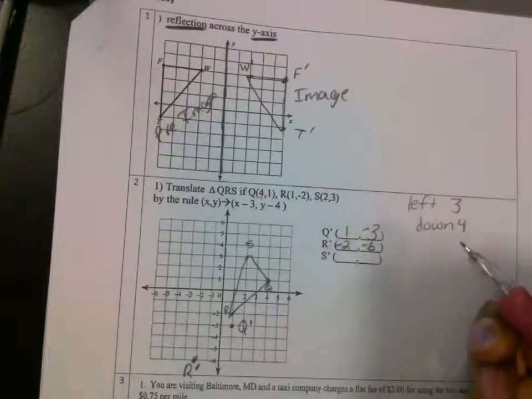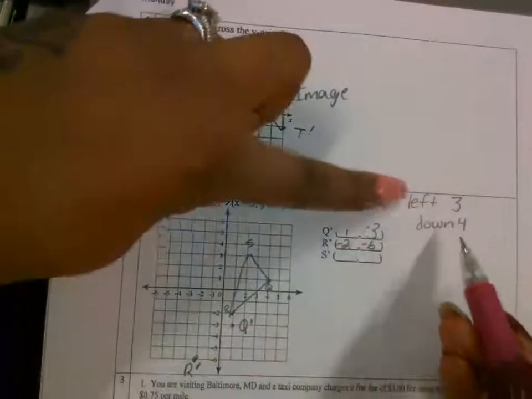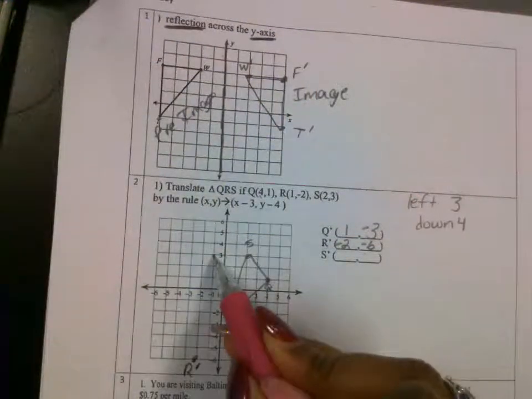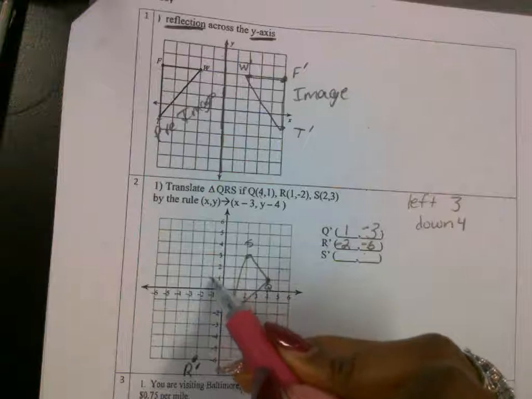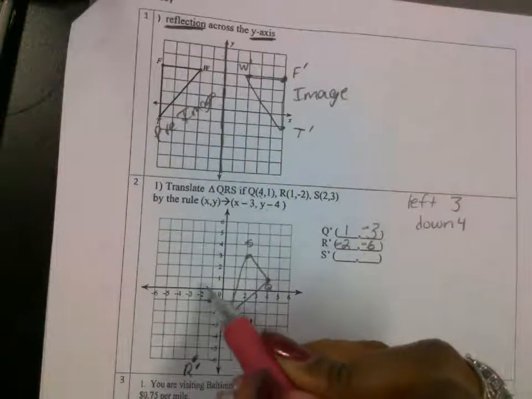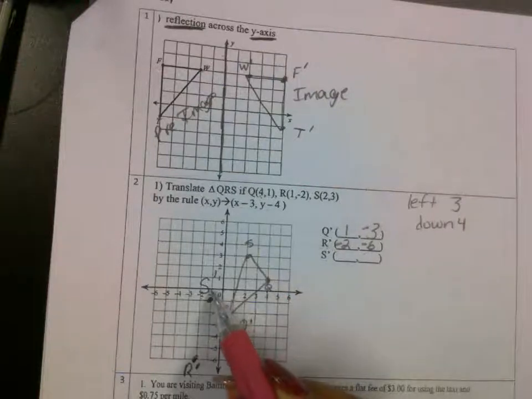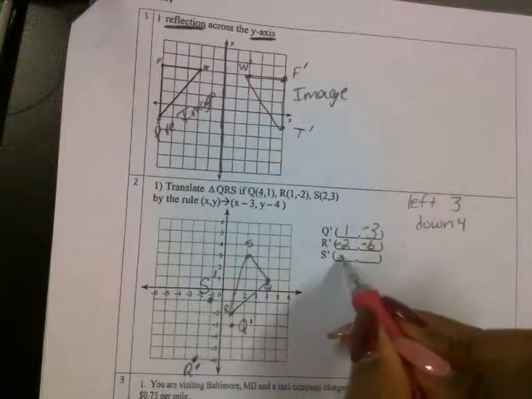Okay. S, we're going to do the same thing. 3 to the left and down 4. 3 to the left, 1, 2, 3, and down 1, 2, 3, 4. This is S prime. This ordered pair, start at the origin, is -1 and -1. To the left 1, down 1.